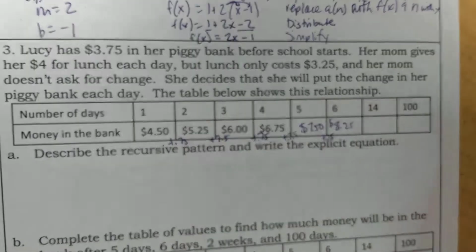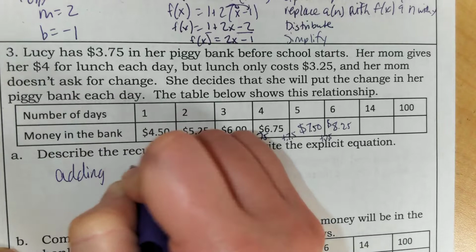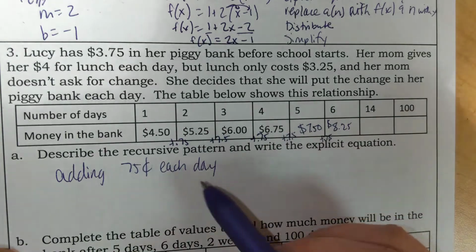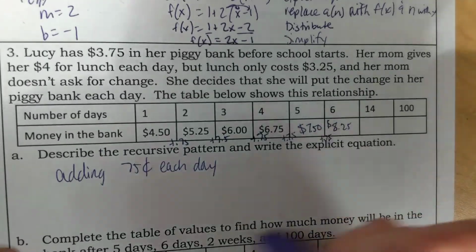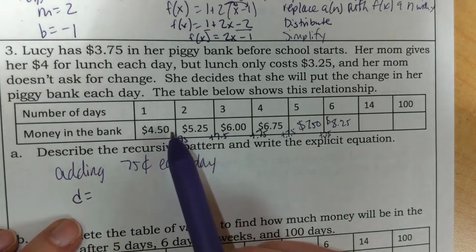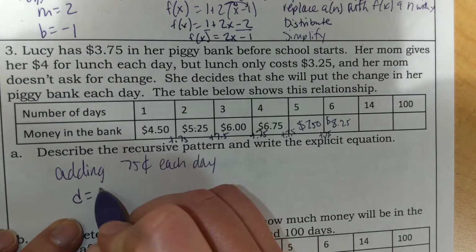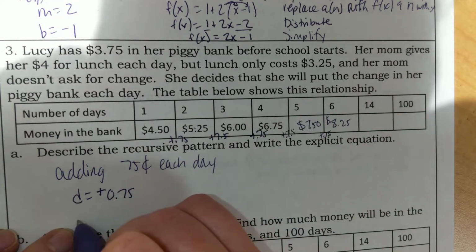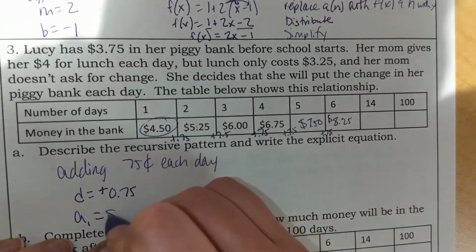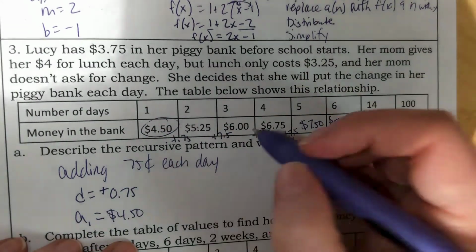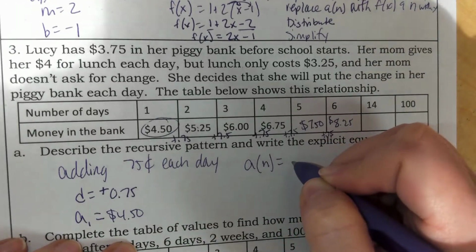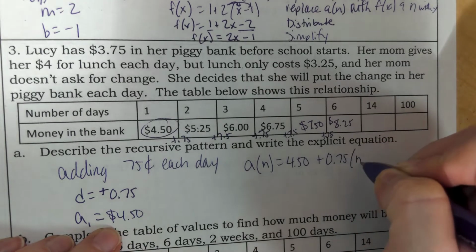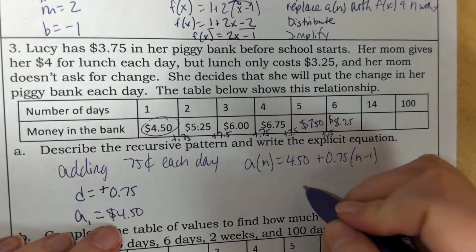So to describe the recursive pattern, we're adding 75 cents each day. That's the pattern here. For the explicit equation, we would have our common difference, the change that's happening each time, which would be plus 75 cents. And then our starting point, that first day, would be $4.50. So we can plug those values in. A of n is equal to 4.50 plus 0.75 multiplied by n minus 1. And that becomes our explicit equation.